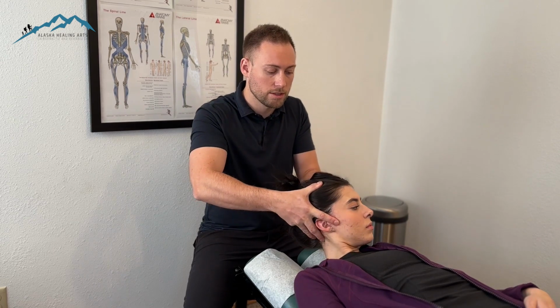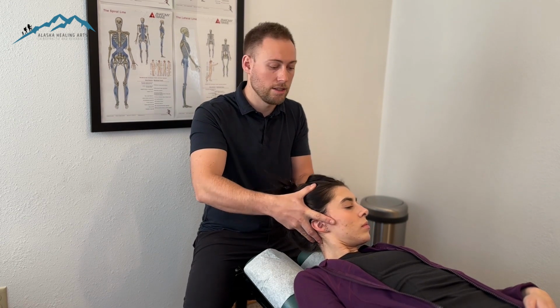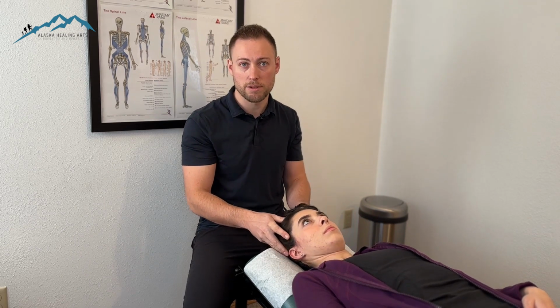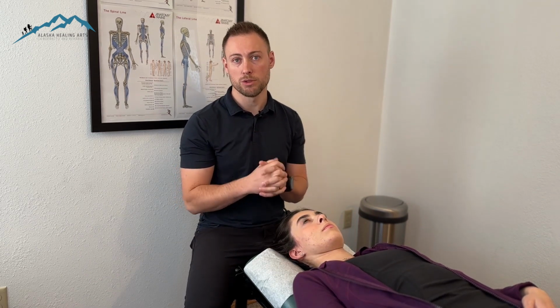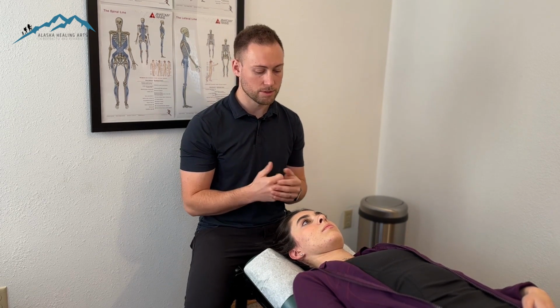We're going to do the same thing on the other side. Again, we're looking for, does it make that headache worse? If yes, that would be a positive test. And for that, we're testing the uppermost joint, so C0, C1, C1, C2 of the cervical spine to see if it's going to reproduce any of those symptoms.